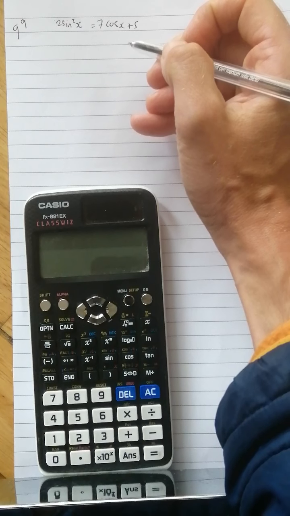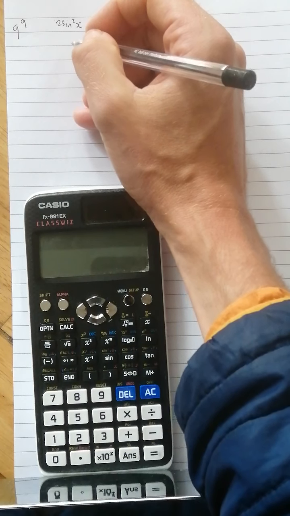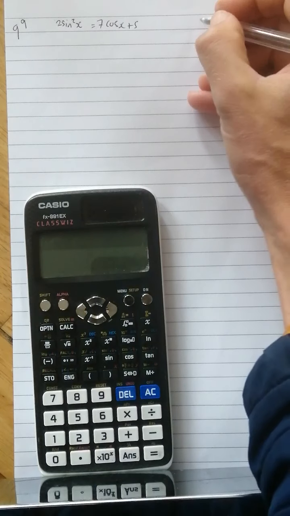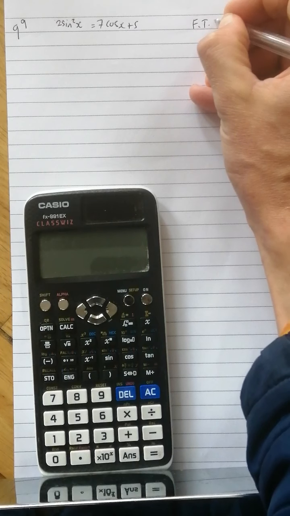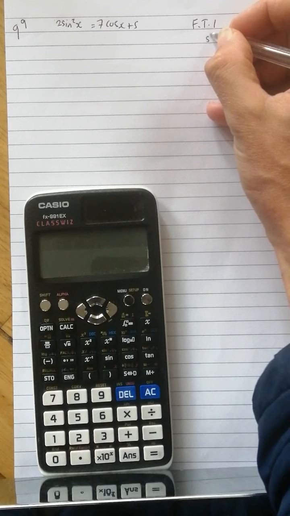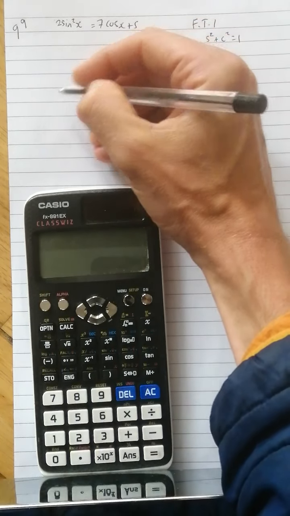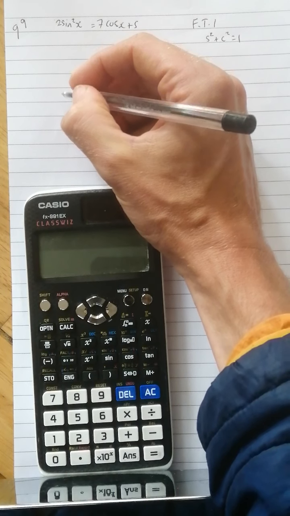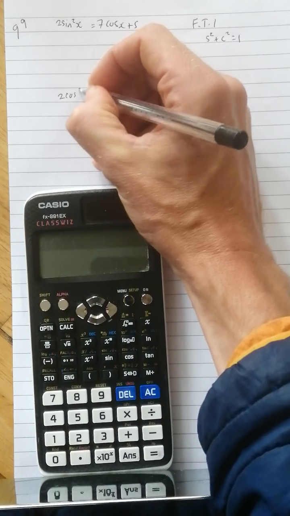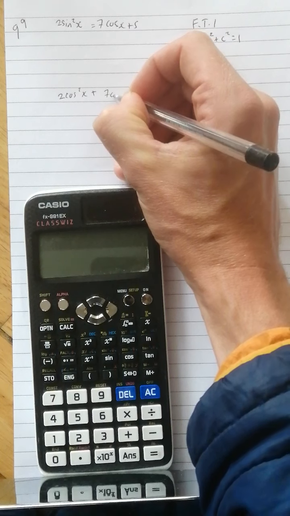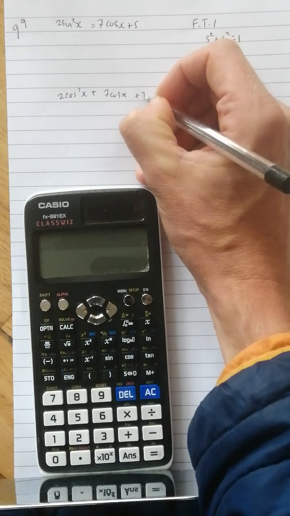Okay, alright guys, here's question 9 as promised. So the first one's a show that question. We're using the fundamental trig identity, which is sine squared plus cos squared is equal to 1. And we know our final answer is 2 cos squared x plus 7 cos x plus 3 is equal to 0.